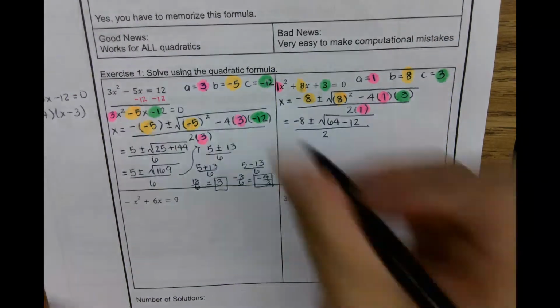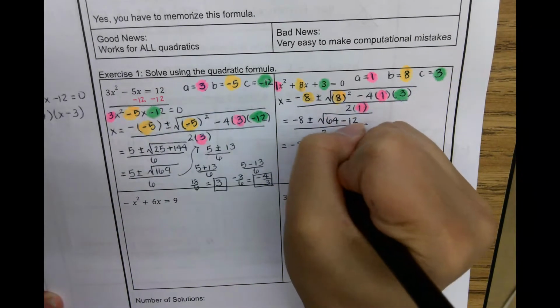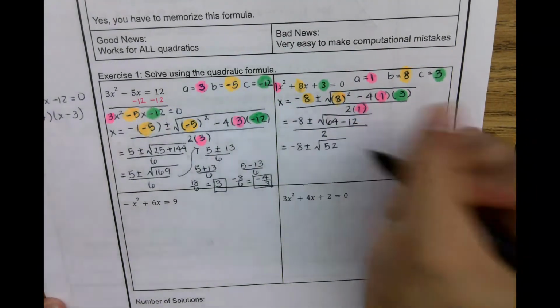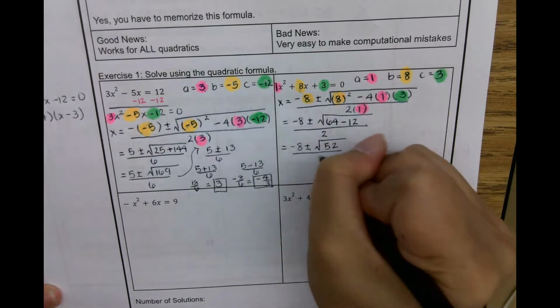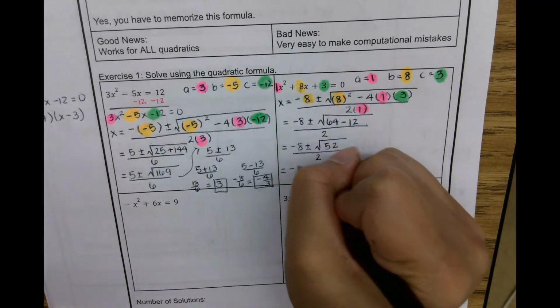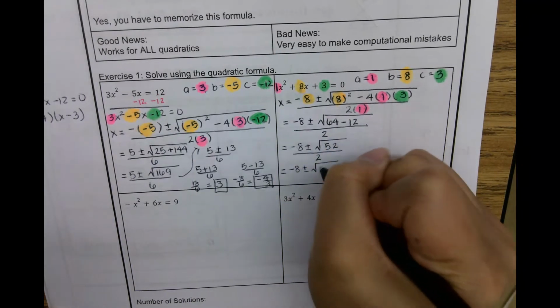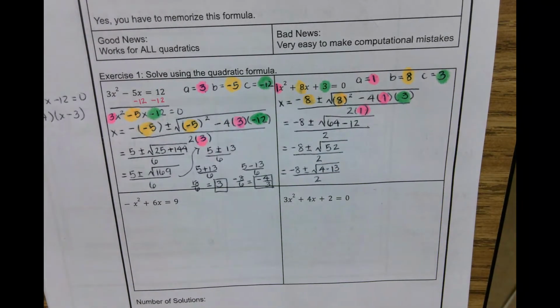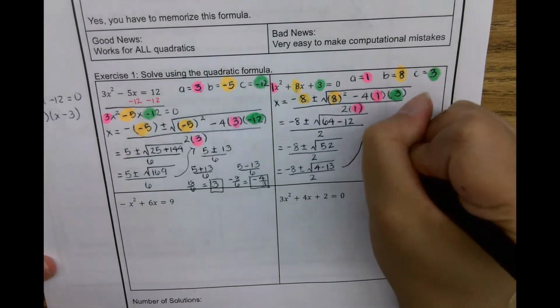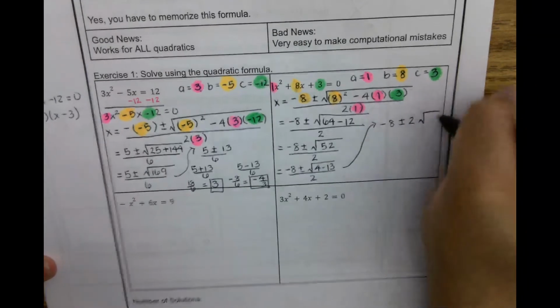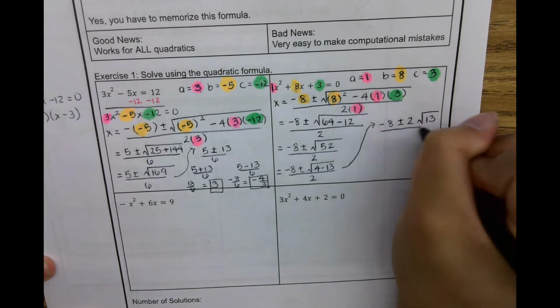Okay. Keep simplifying. 64 minus 12 is 52. Okay. 52 is actually 4 times 13. So this is where our simplifying radicals comes back, right? So 52, if I look at my perfect squares, which one is divisible into it? That is 4. And so this is negative 8 plus or minus, the square root of 4 is going to come out as a 2. Okay. And then over 2.